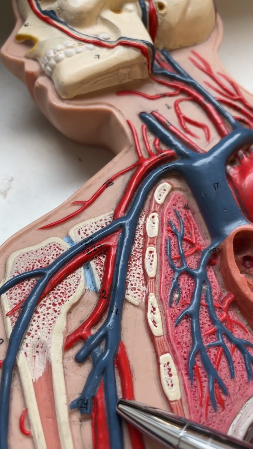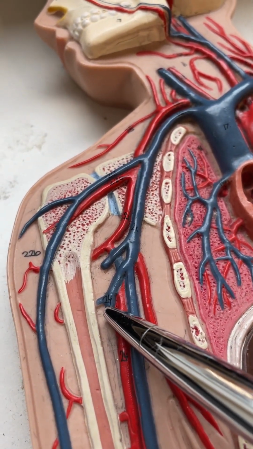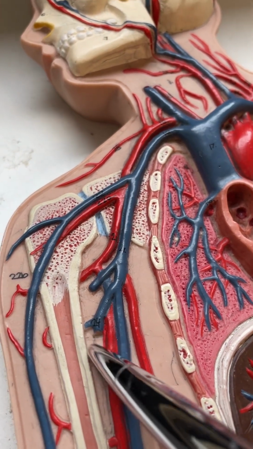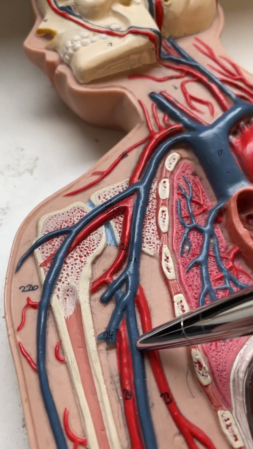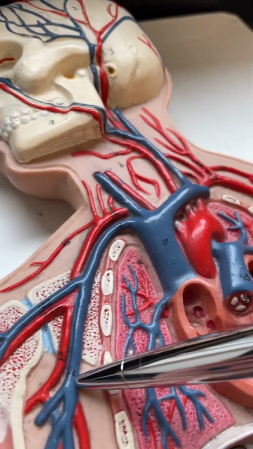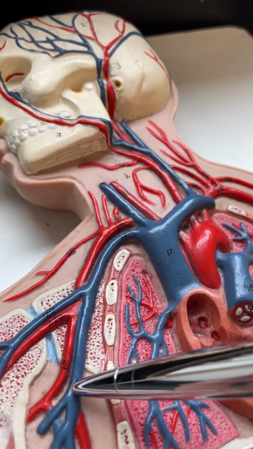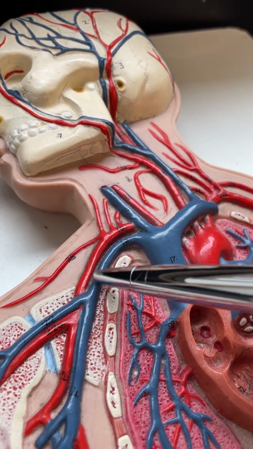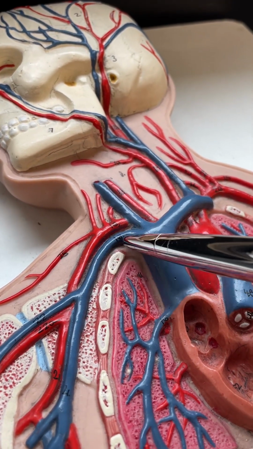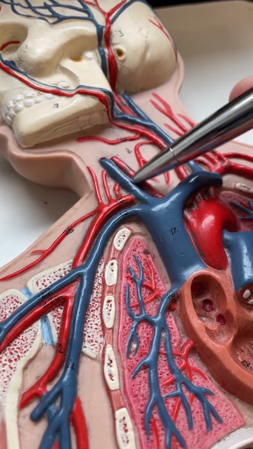My basilic vein unites with my brachial vein, which is a deep vein right there. So it's been cut because it went deep. Brachial, basilic, those two combine to give me my axillary vein, which is going to then get my cephalic vein. Axillary vein keeps going and becomes the subclavian vein. Subclavian vein unites with the internal jugular vein.